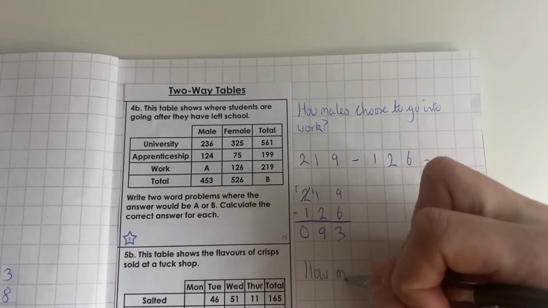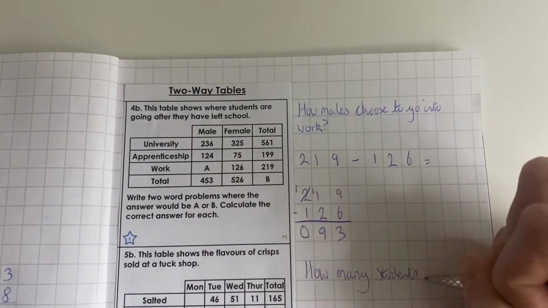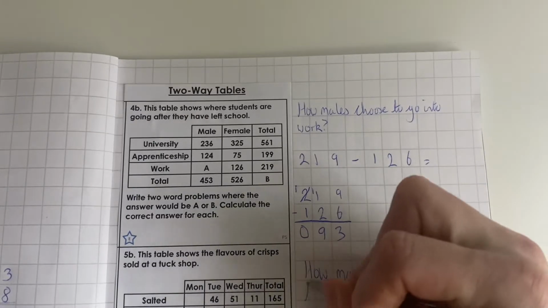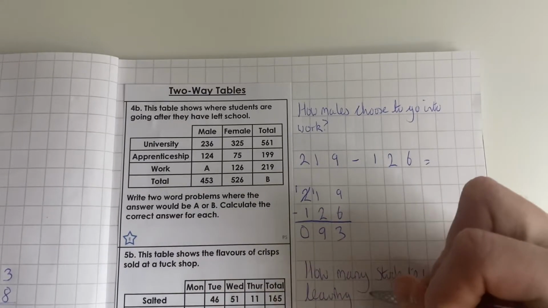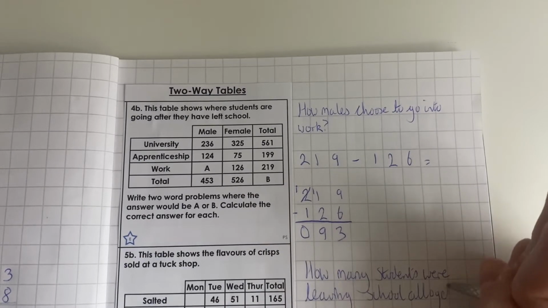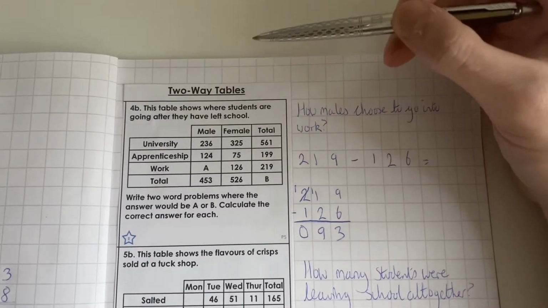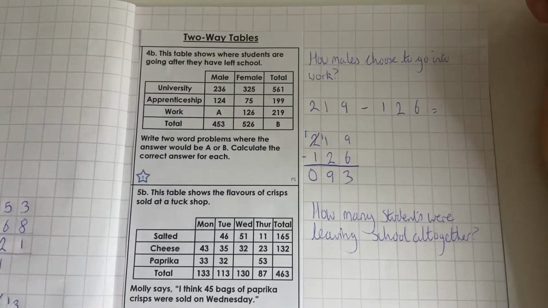How many students were leaving school altogether? Because remember, this shows where students are going after they have left school.